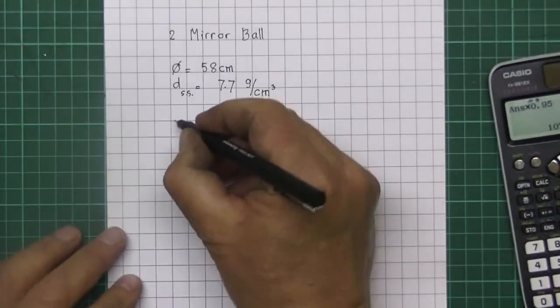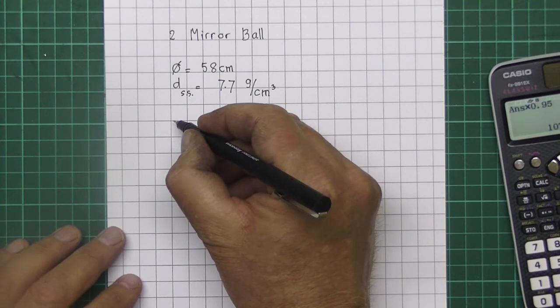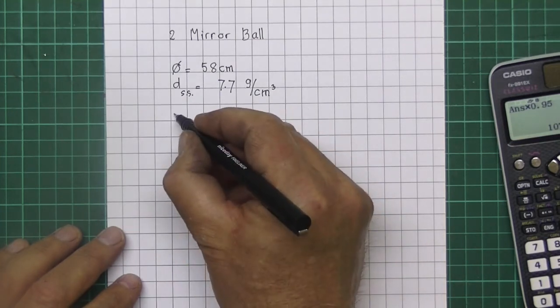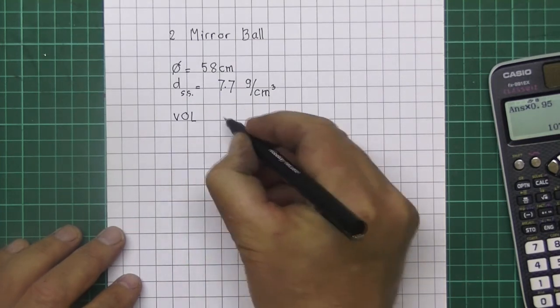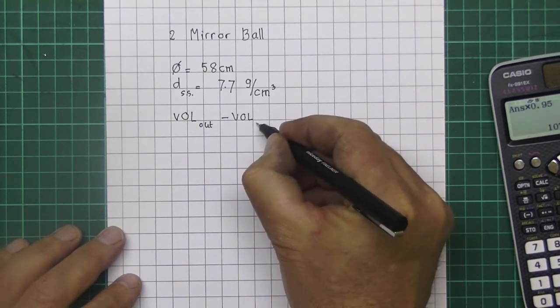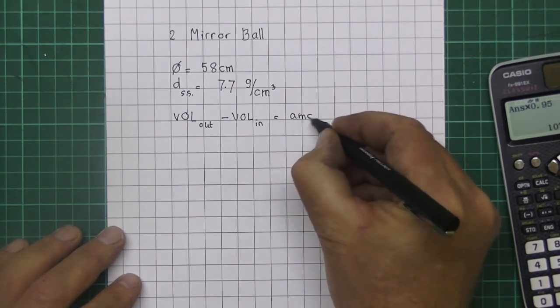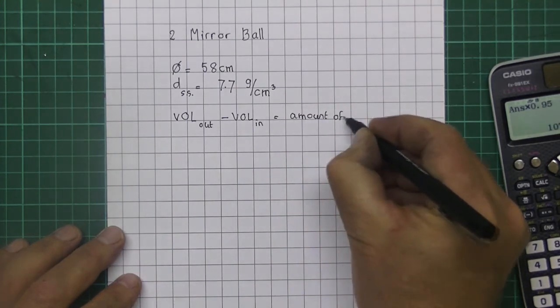So we will start with the assumption that it is 4 millimeter. Okay, thickness of the wall is 4 millimeter, and so that means that the material will be volume of the outside dimensions minus volume of the inside dimensions is the amount of steel used.